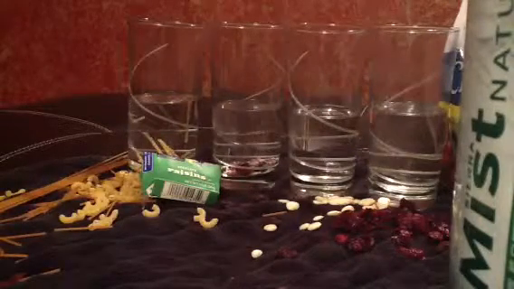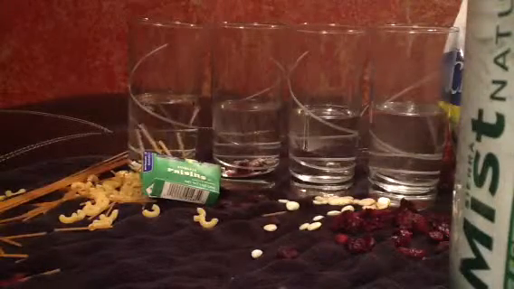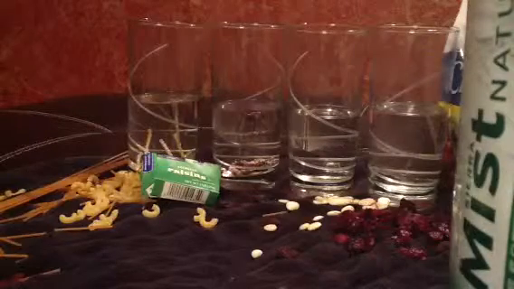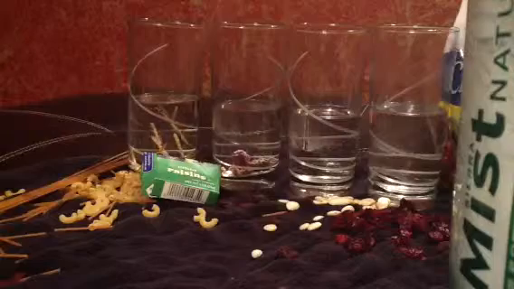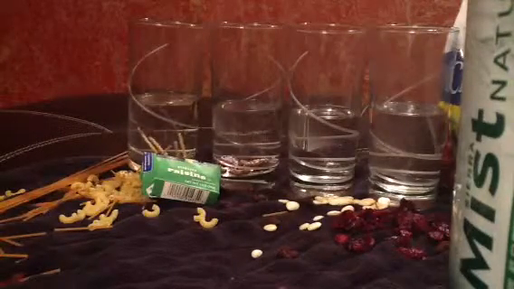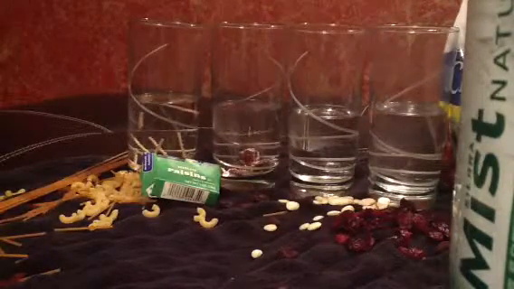What happened here with this raisin, the bubbles, I guess, since the raisin's rough, it hooked immediately, and in every little rough nook and cranny of that raisin, the bubbles hooked on or attached.